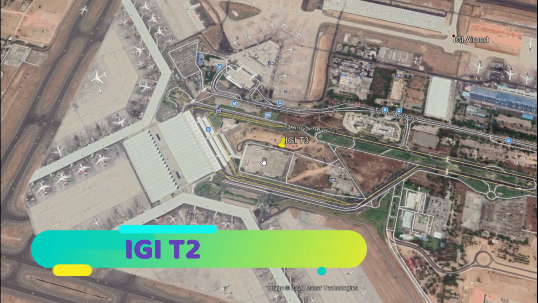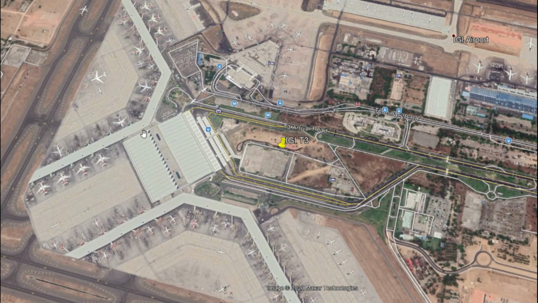T3 looks like a flattened H at the bottom, with the aero bridges located all along the arms of that H, and these are what are known as the A gates, the B gates, the C gates and the D gates. Additional parking and the surface parking without aero bridges are located opposite to the D gates.